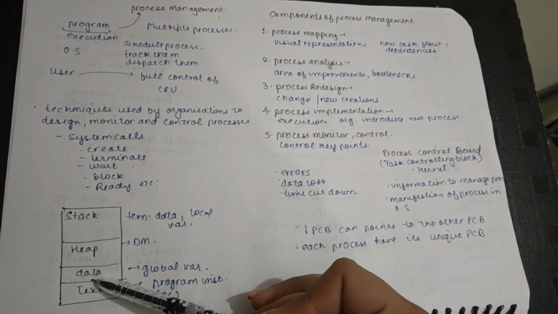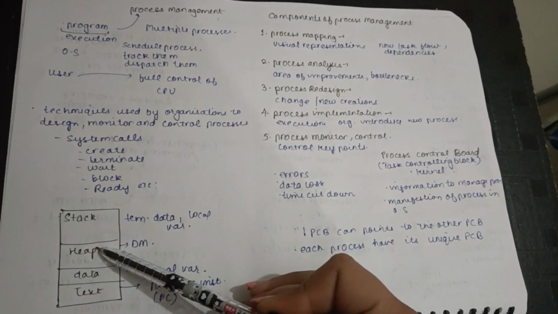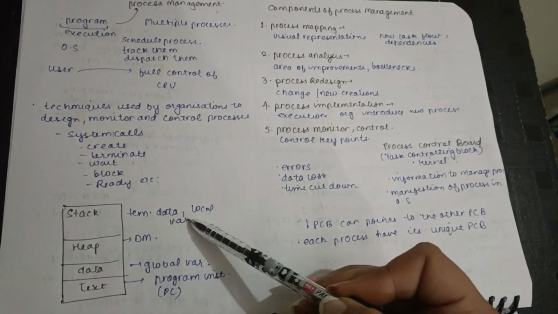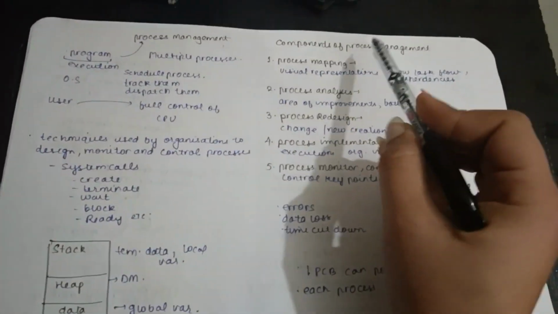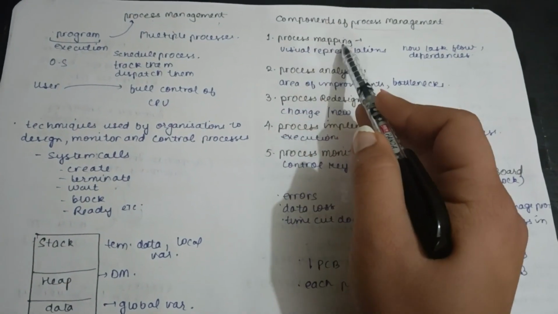In the data, we store the global variables. Heap is always for the dynamic allocation of memory, and the stack is for temporary data and the local variables. So stack will store all the temporary data. And now if we classify process management into components, first we have process mapping.